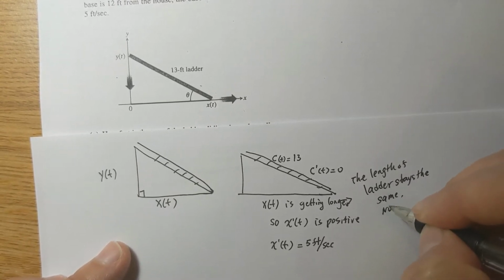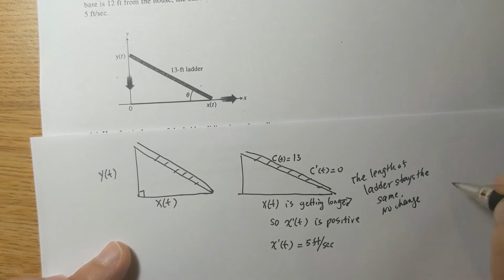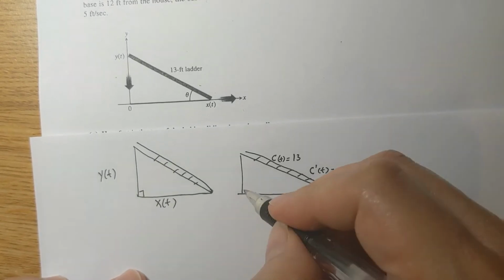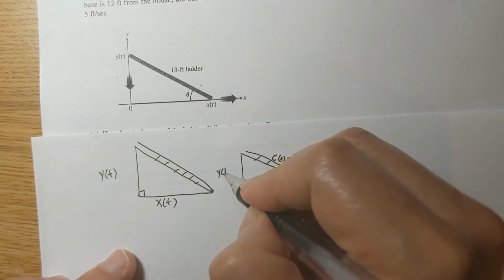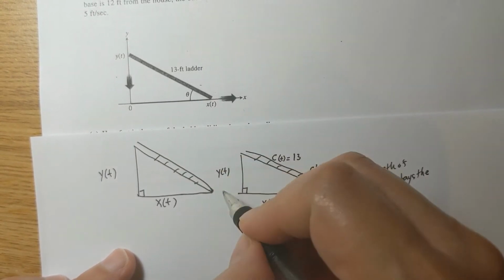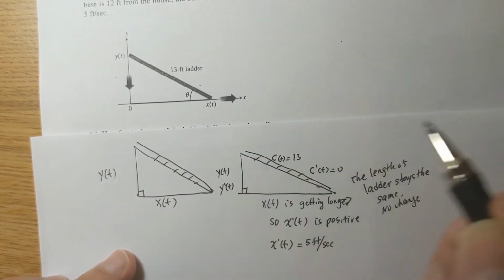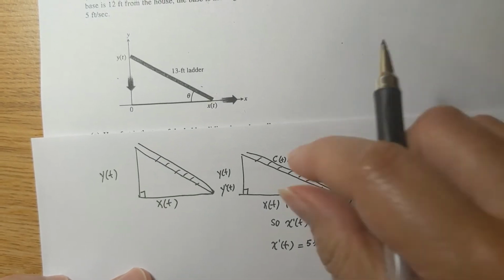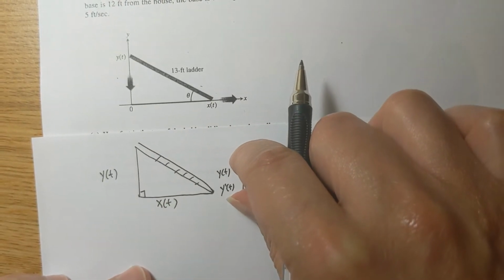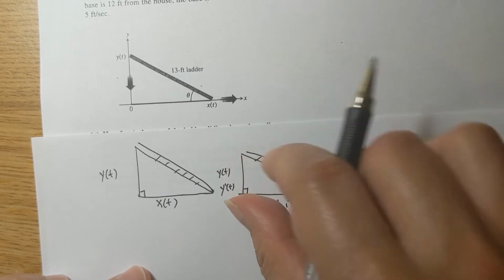No change. And then y of t is getting shorter, so we can expect that y prime of t will be negative. So our expectation will be negative for the y prime of t.